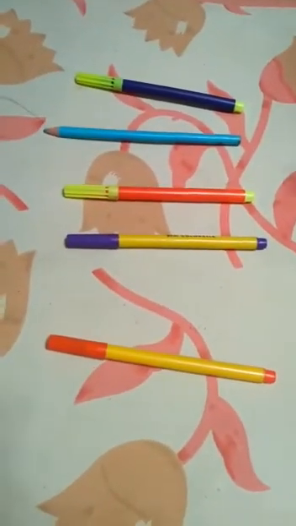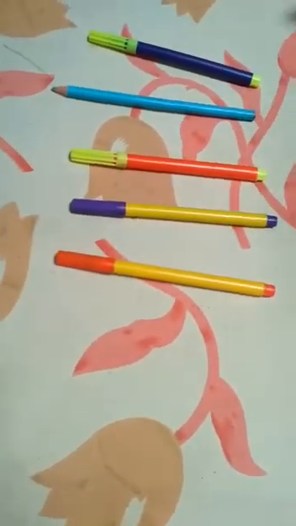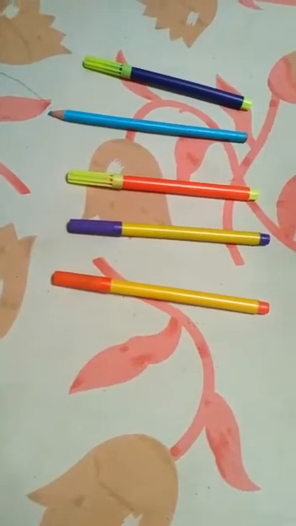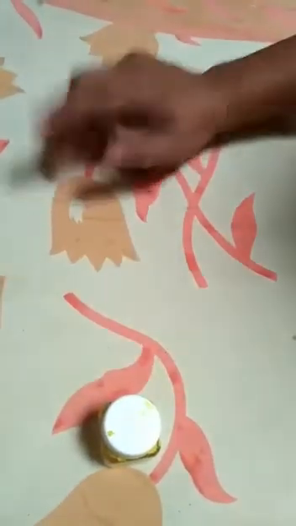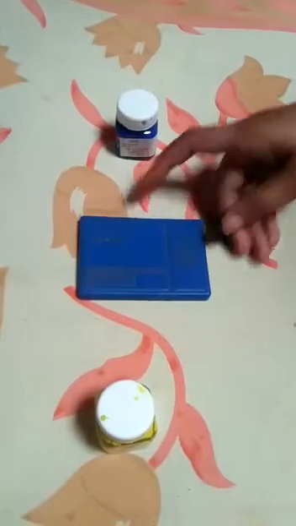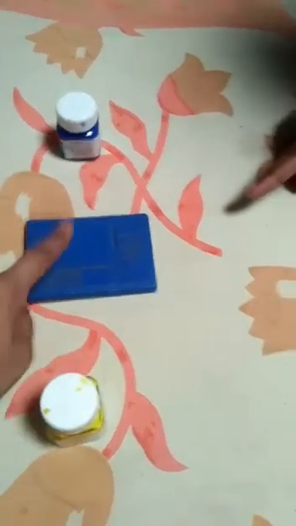See, what are these? These are colors. Which one is odd? Yes, which one is odd? This one is odd. Okay? Which one is odd? This one. Yes. This one is odd. Okay.